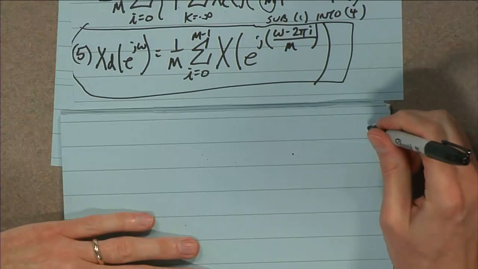So let's try to unpack this a bit and summarize.